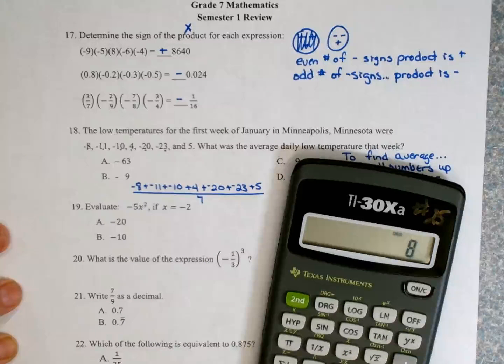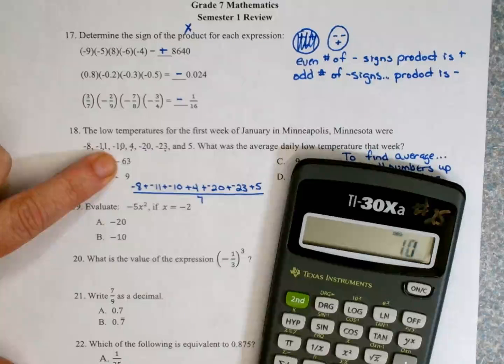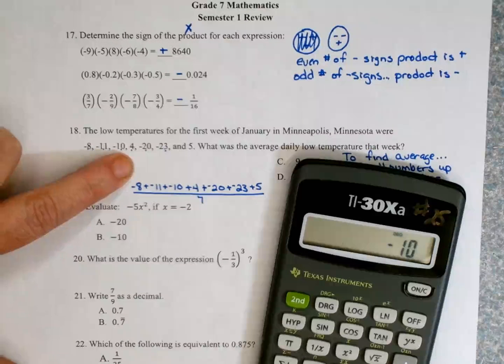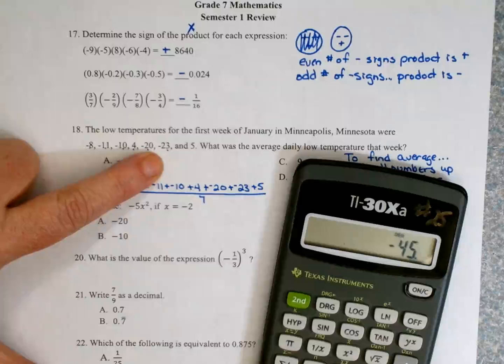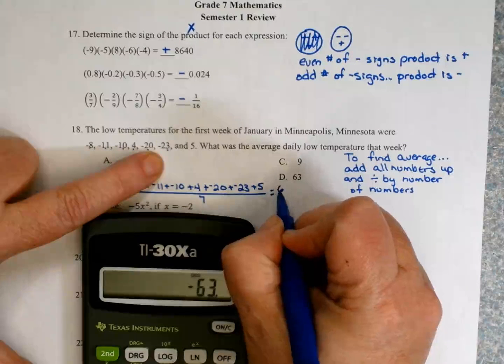So if I have -8 plus -11 plus -10 plus 4 plus -20 plus -23 plus 5, that gives me -63.